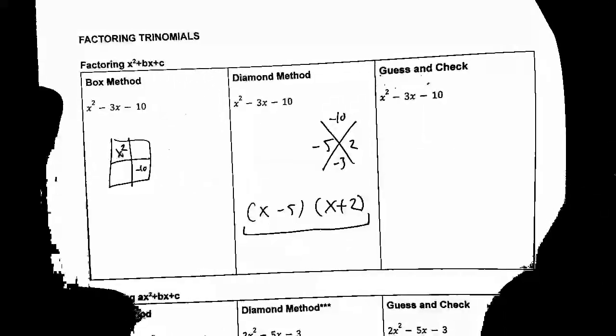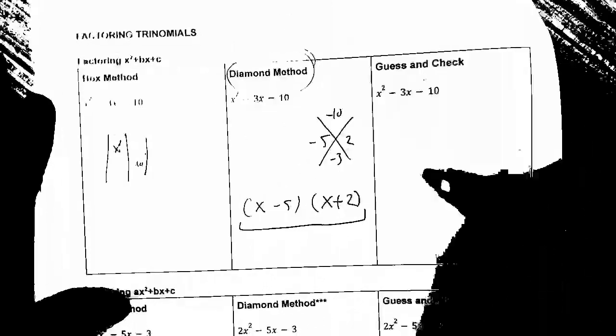Box method is when you fill in the box and then you're guessing and checking, kind of. That's really dumb. I don't like that one. Yeah, I think we like diamond method here.